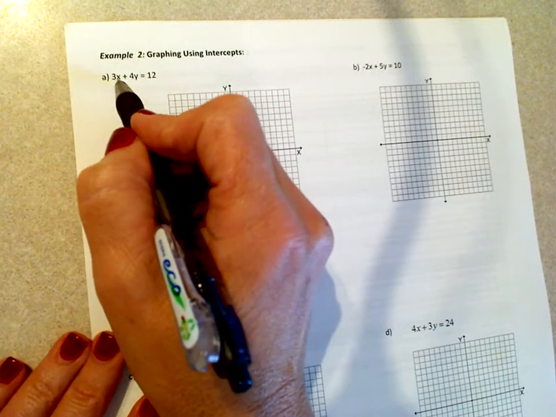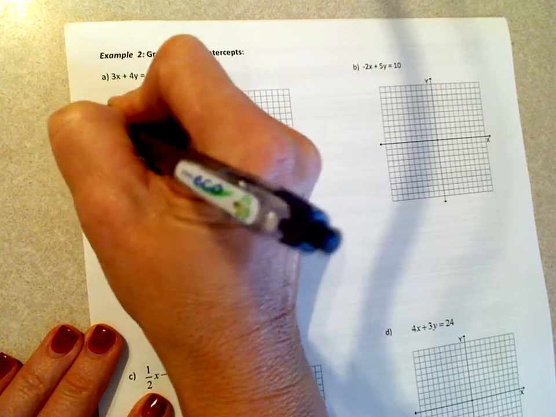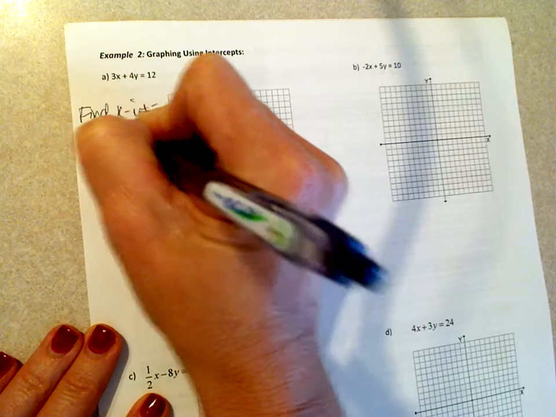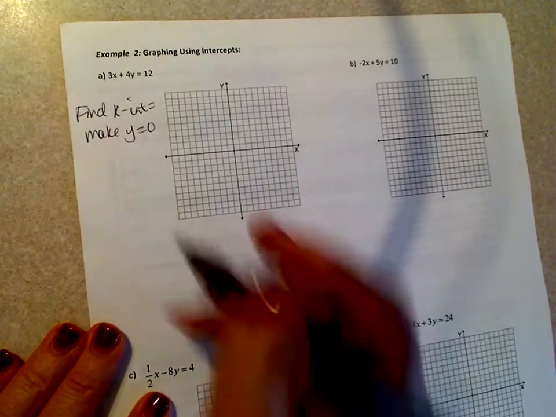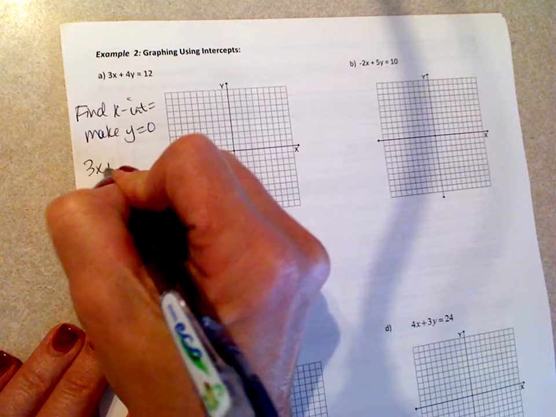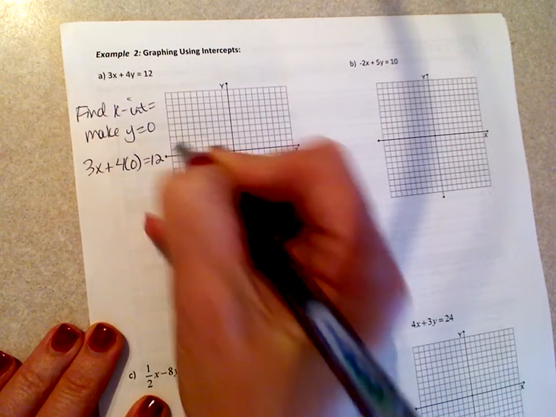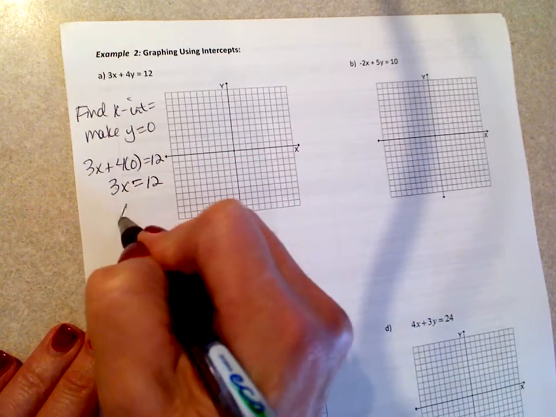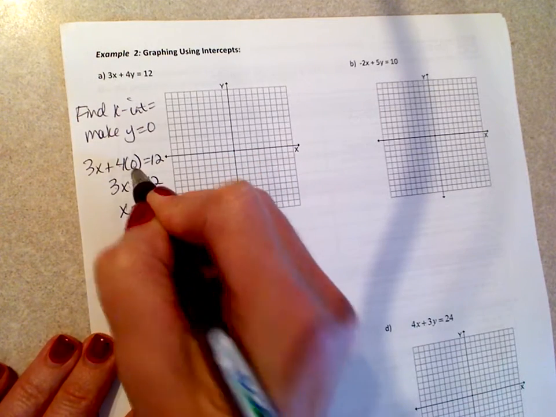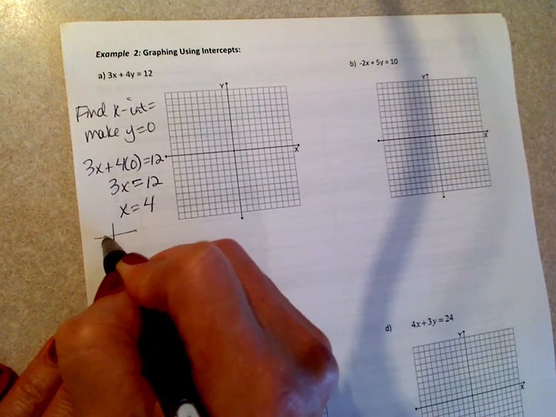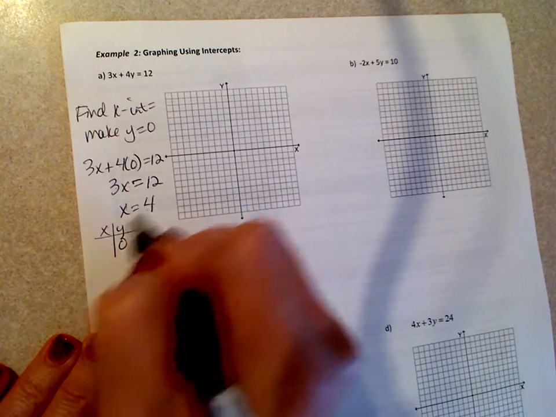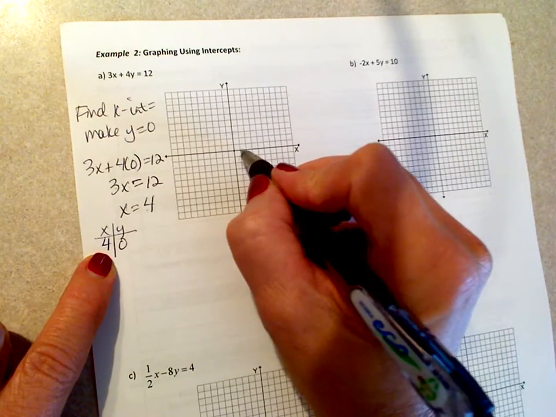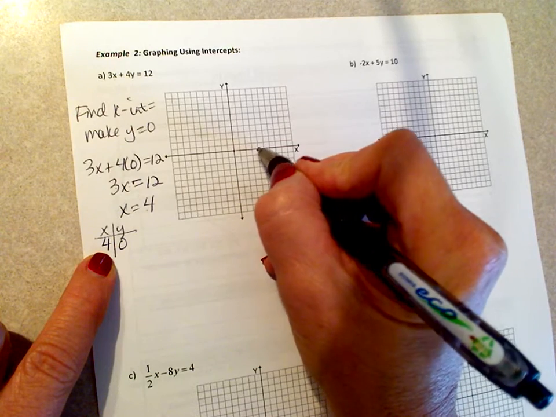So our first step is find the x-intercept. Make y equal 0. So when we do that, we have 3x plus 4 times 0 equals 12. Well, that's going to be 3x equals 12 because 4 times 0 is 0. And then x is going to equal 4. So when y was 0, our x equaled 4. Okay, so our x-intercept is going to be 4, 0. 1, 2, 3, 4, 4, 0.